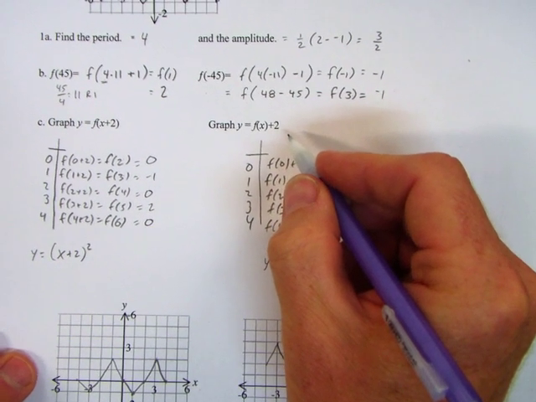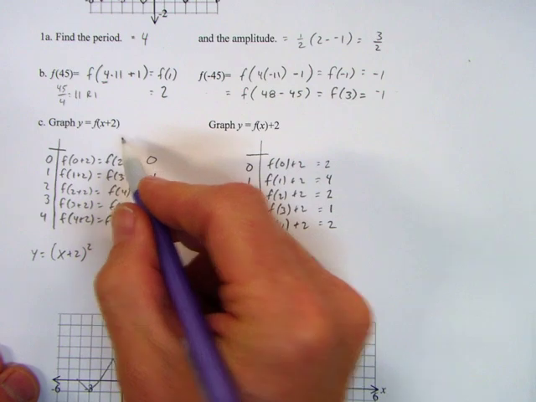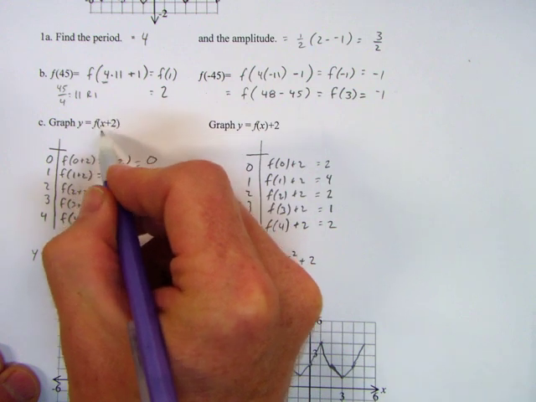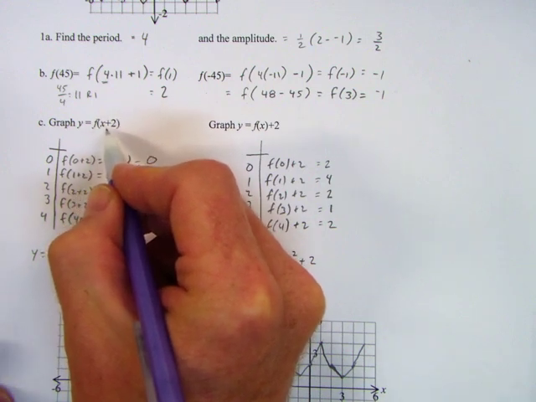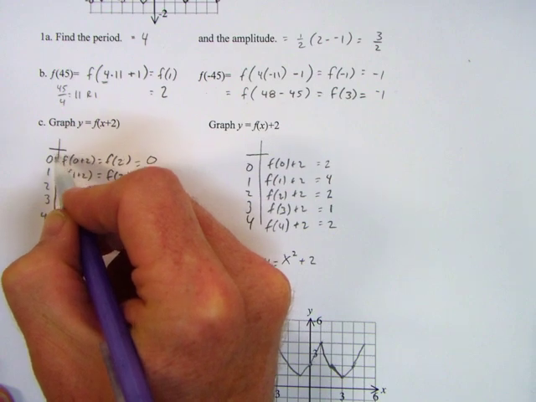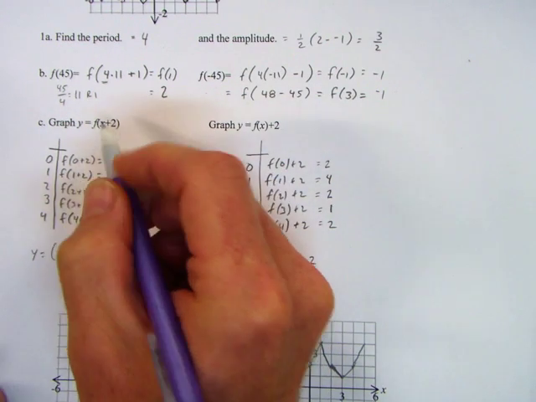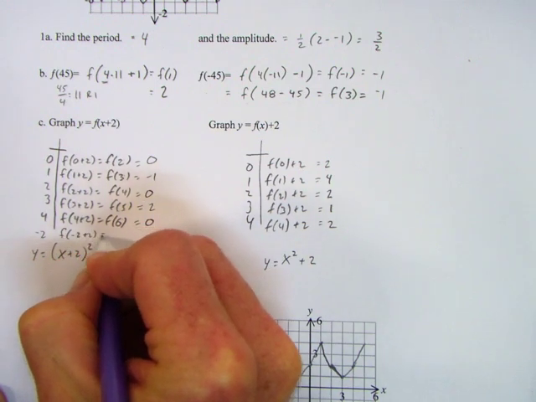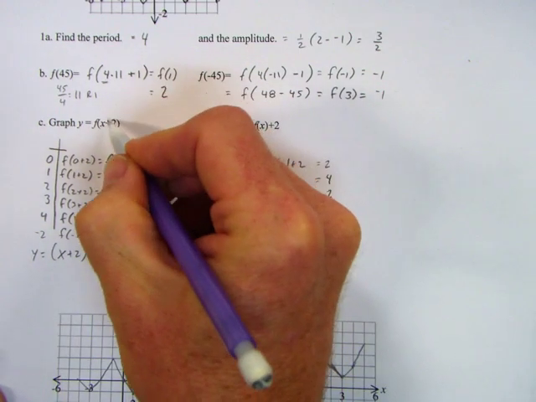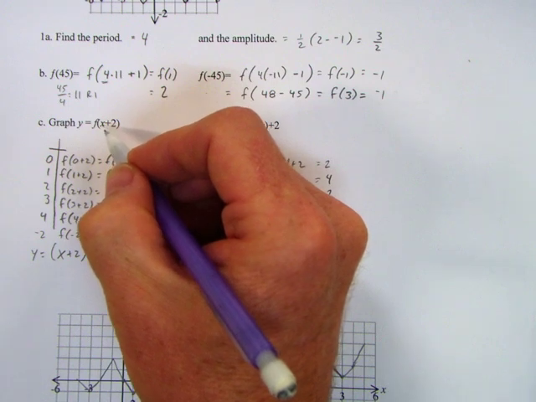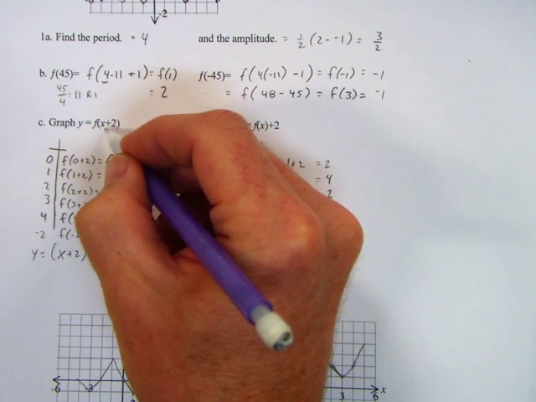Now let's take a look at why this one shifts it 2 units left, but this one shifts it 2 units up. This is affecting the x values. The key number when you're dealing with an x is 0. So what number would I have to plug into this in order to get my 0? Actually, it doesn't have it right there. I would have to plug in -2. If I plugged in -2 there, it would be f of -2 plus 2, which would be f of 0. So in order to get 0 inside, in order to get to the origin type of point, the starting point, I would need to plug in -2.